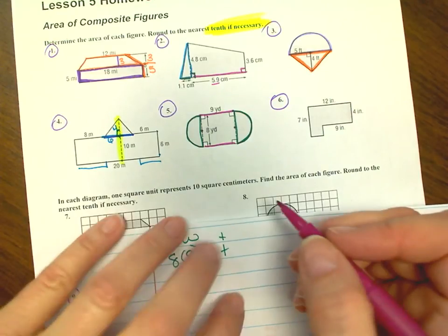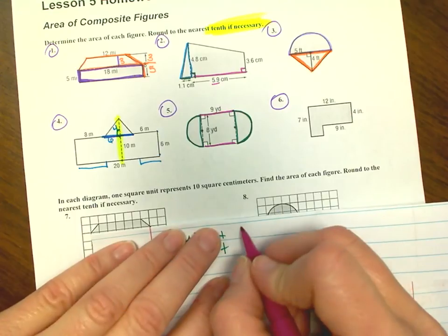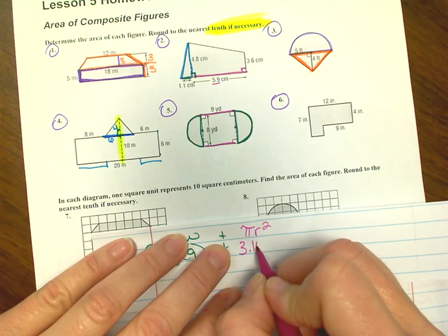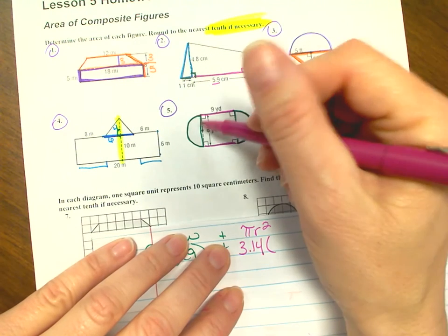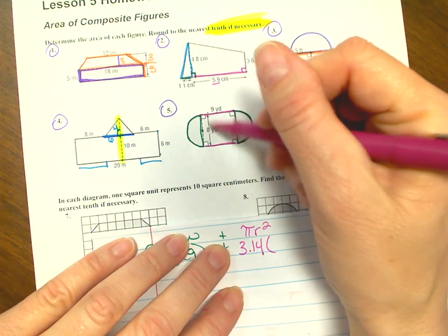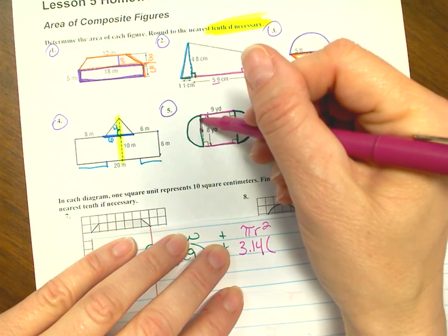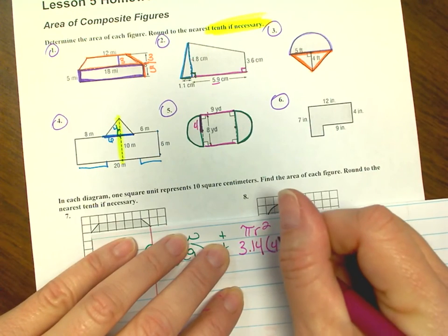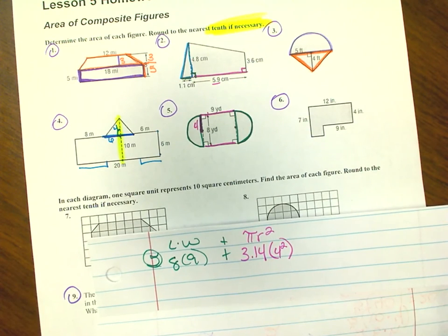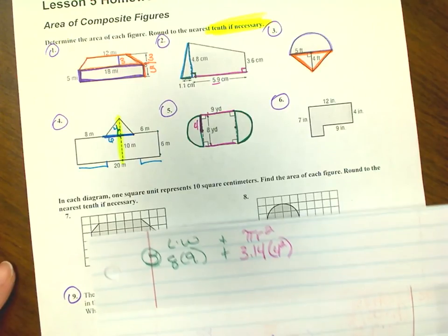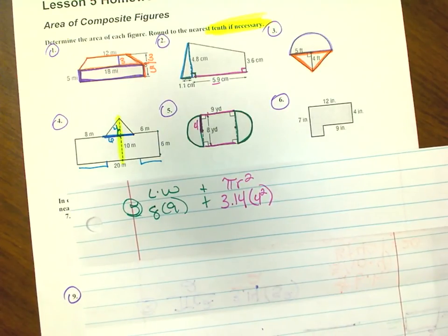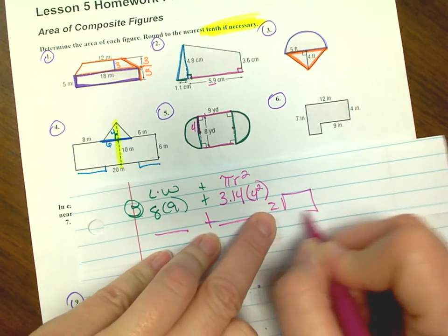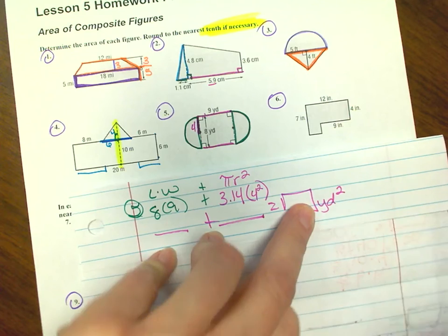So I just need the formula for a circle, which would be pi r squared. Okay, so 3.14. What is my radius of this circle? If from here to here is 8, that would be your diameter. What's just half of that? Your radius would be 4. So again, this plus this equals your total, and it would be yards squared.